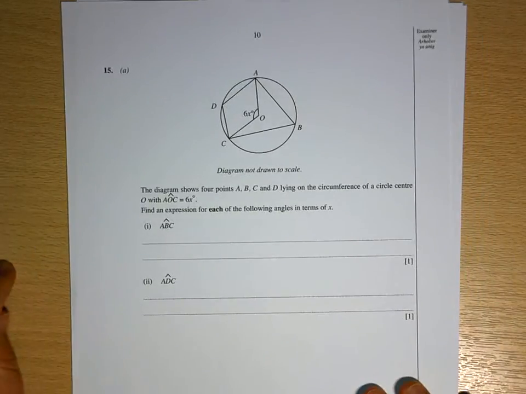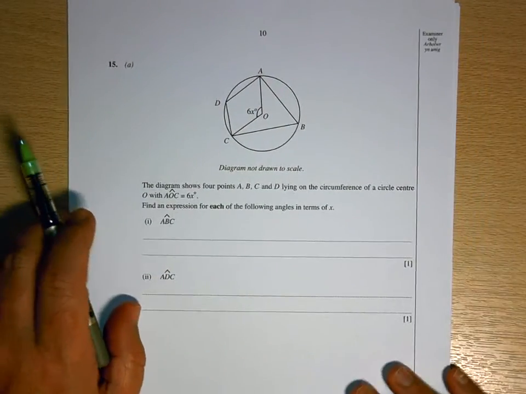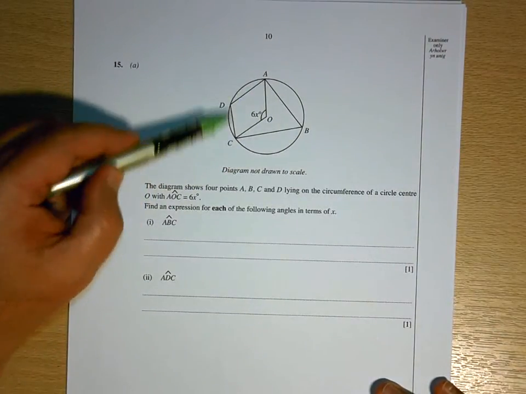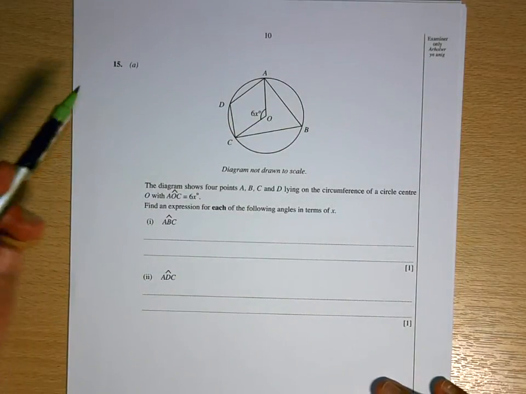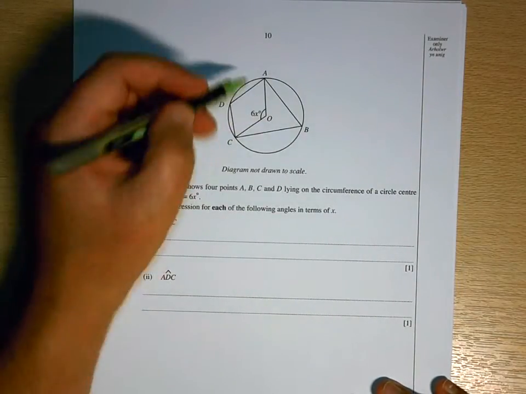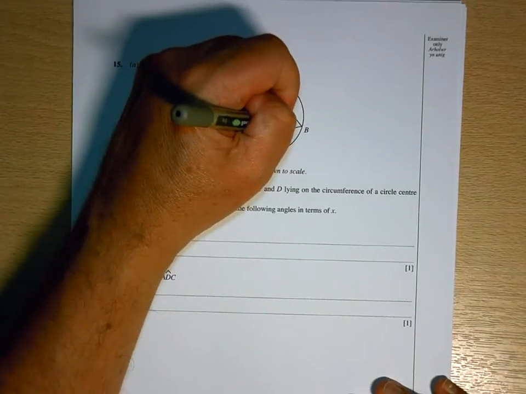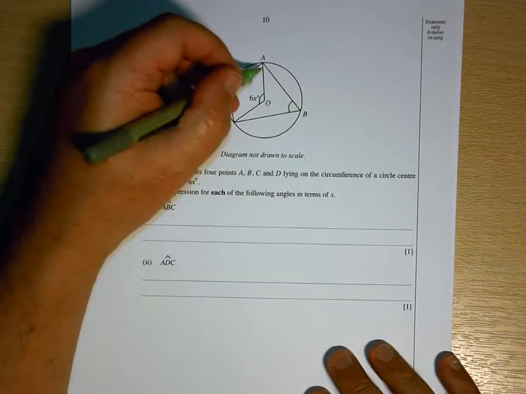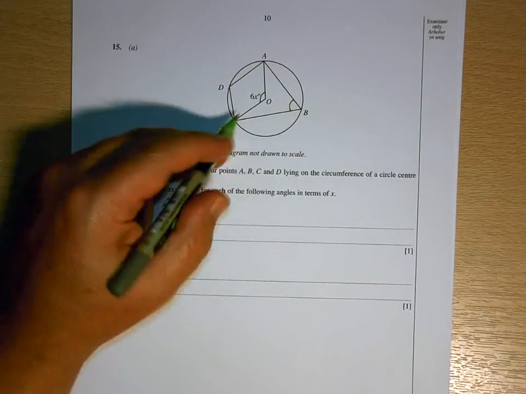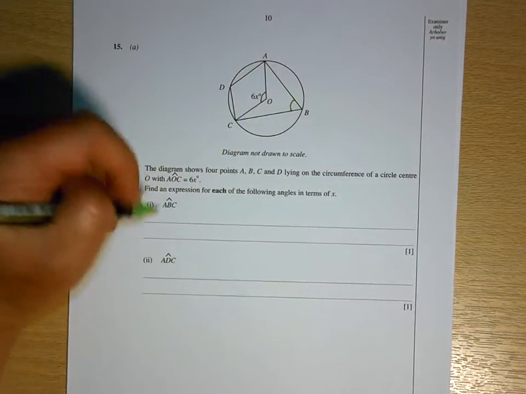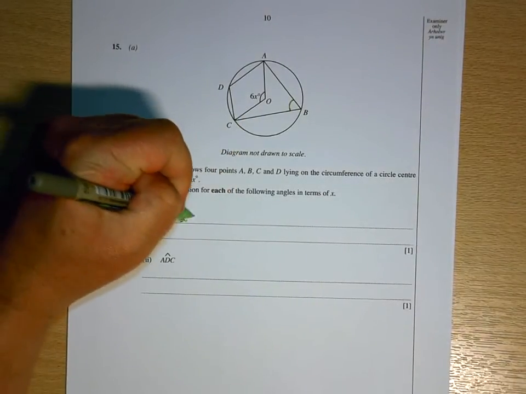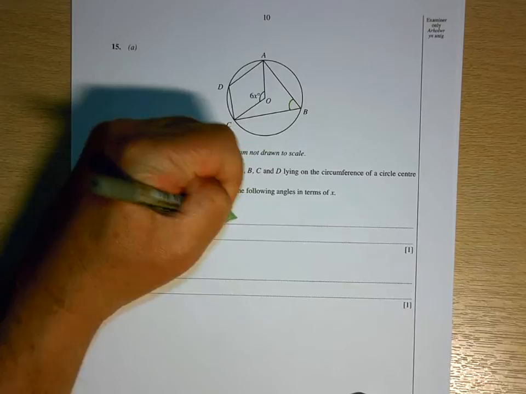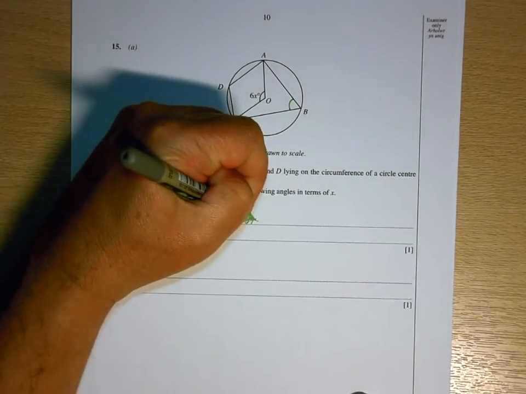And then the final question, again, is a nasty algebra question, but if we see what we've got here, I can see an arrow, so we're going to go that way, or we could be going that way, depending on what they want us to work out. So they want us to work out angle ABC. So we can see the arrow clearly there. So ABC is half of AOC, so that's 3x.